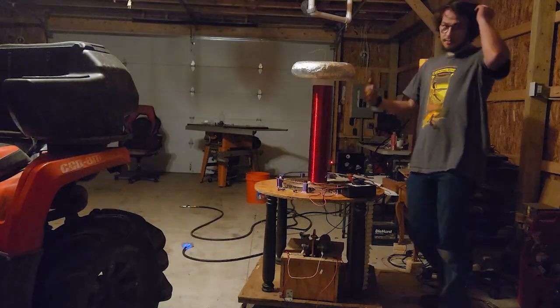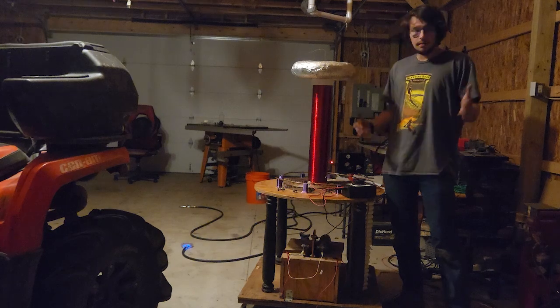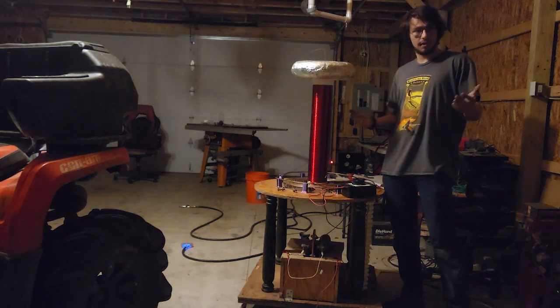And so when you're tuning this yourself, I forgot to do this, but you need to consider the streamers and add them to the toroid while you're tuning as a bit of wire coming off, in order to tune it effectively.